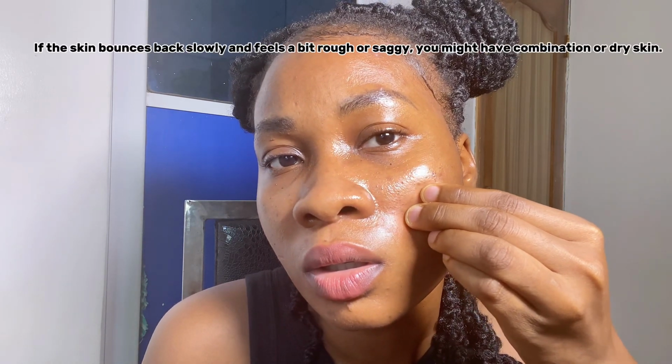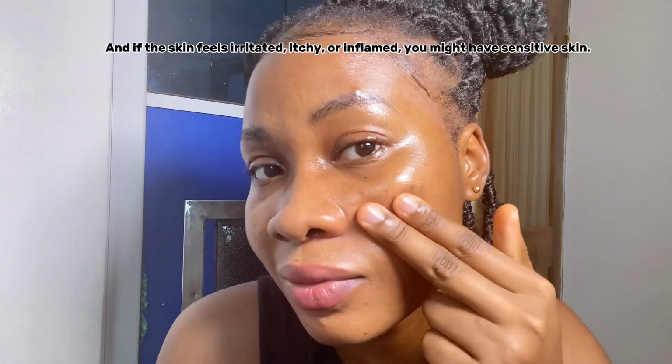I have a lot of oils on my face. But if it bounces back slowly, and it feels rough, you might have dry or combination skin. But if the area feels irritated or sensitive, you have sensitive skin. I cannot determine it right now because I have a lot of product on my face. But you should try the method. Hold for a few seconds and see if your skin bounces back immediately or slowly.